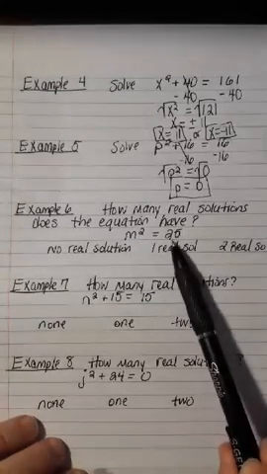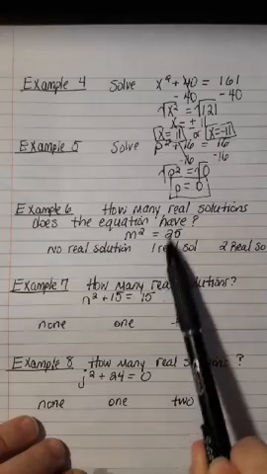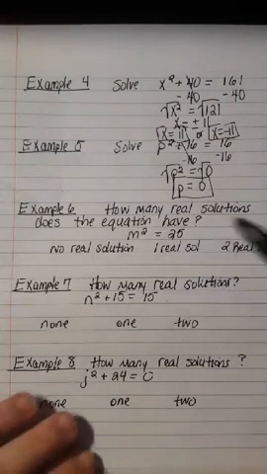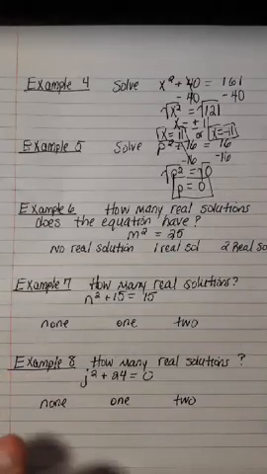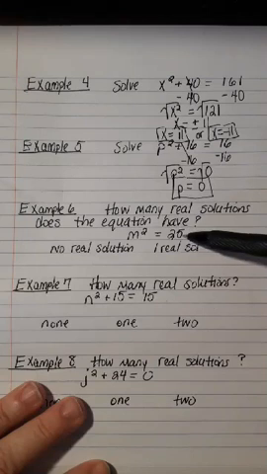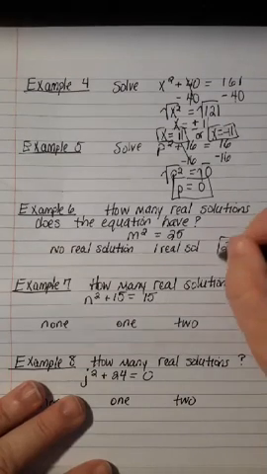But on m squared equals 25, if I told you to solve that, you would get plus or minus 5 because you take the square root of 25. So you're going to get two answers. Just like on all of these, you're going to get two answers unless that's a 0, and then you'll get 1. Unless that's a negative, and then you'll get none. Okay, so in this case, it's going to be two real solutions.